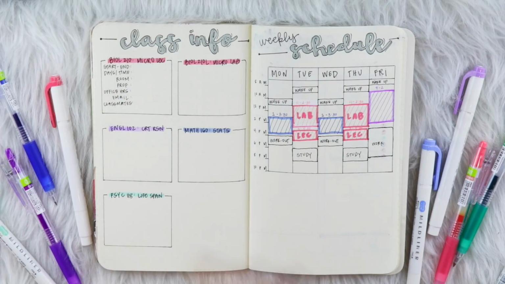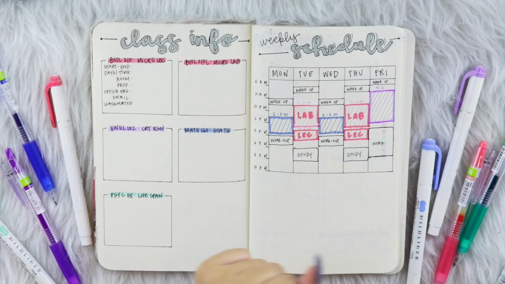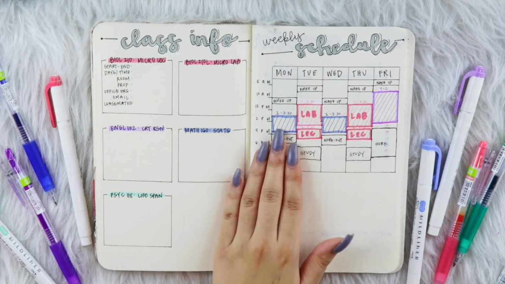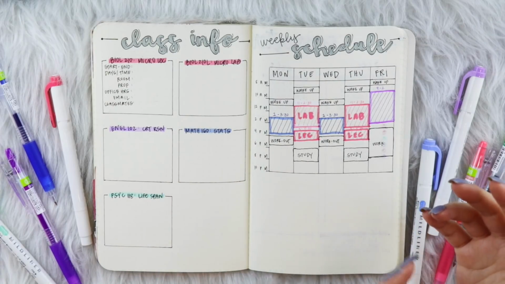So the page next to class info is the weekly schedule page. I really enjoy this page because it gives you a really good layout of what your week will generally look like. The first thing you should do is to color in the time slots of your classes first. That way you can kind of create your own schedule around your classes.